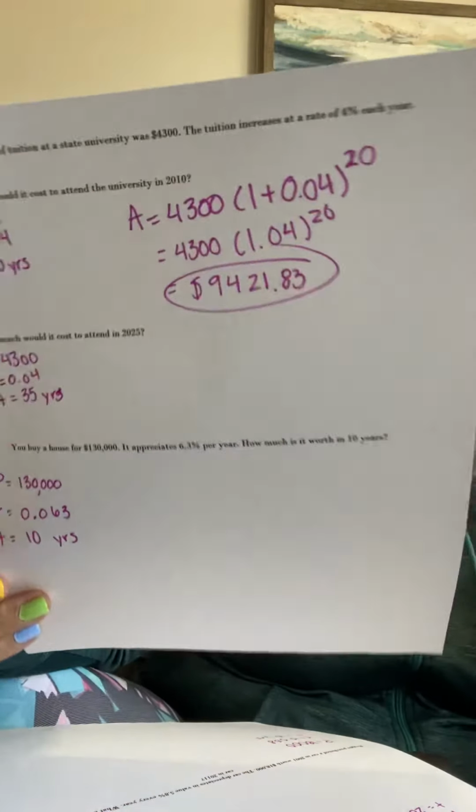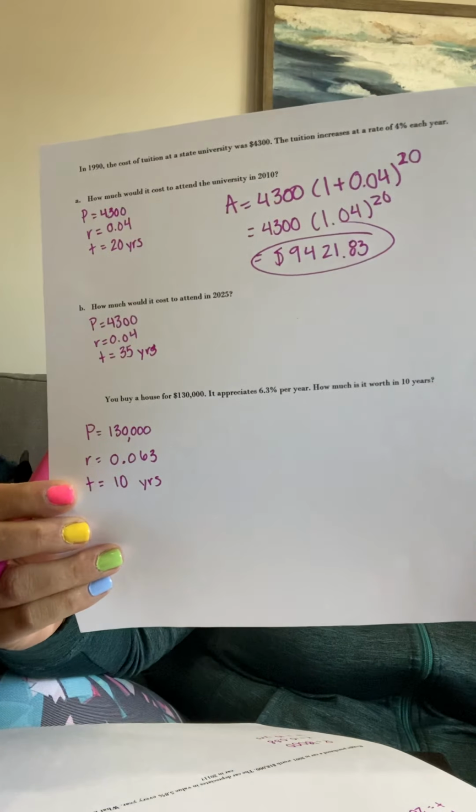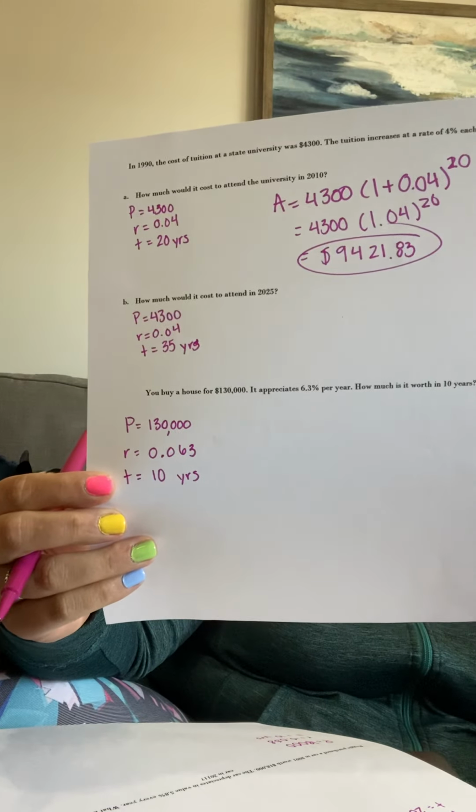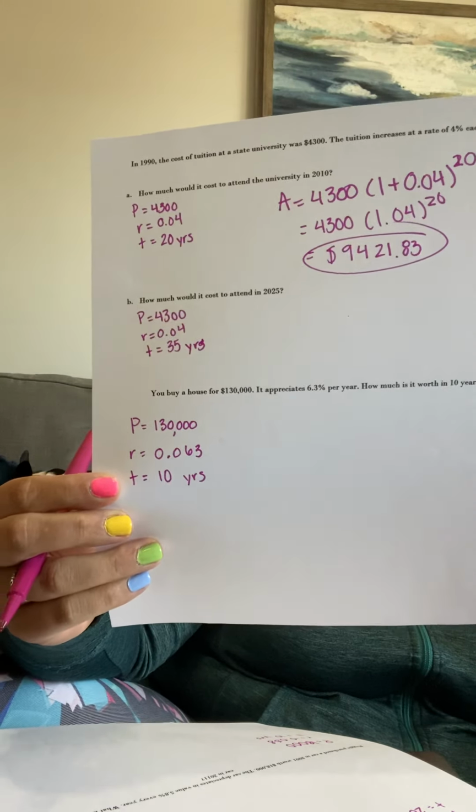Type that into our calculator, do parentheses first. So we're going to do 1.04 to the 20th power, times that by 4,300. And we're going to get the tuition in 2010 is going to be about $9,421.83. All right, so that's where we're at. You can do the next one. The only difference is that this time it's going to be 35 years, because from 1990 to 2025 is 35 years. The next one, same deal. Home values, they tend to either appreciate in value, which would be go up in value, or depreciate in value, which would be go down in value. So it's the same deal there.